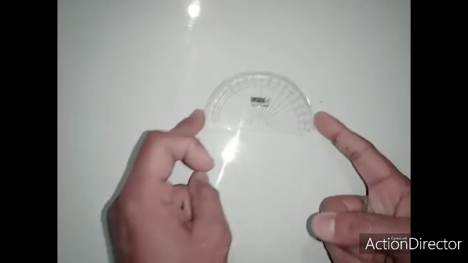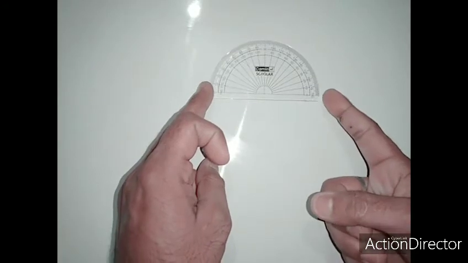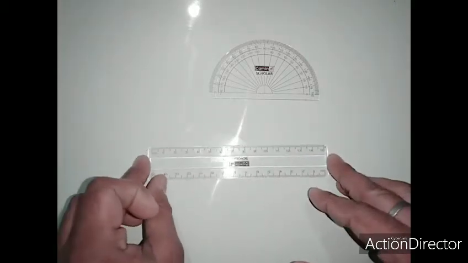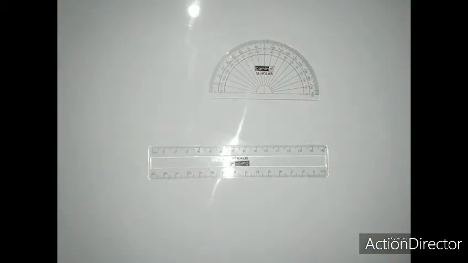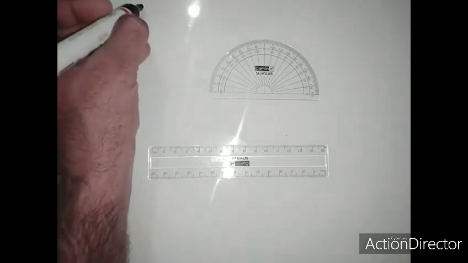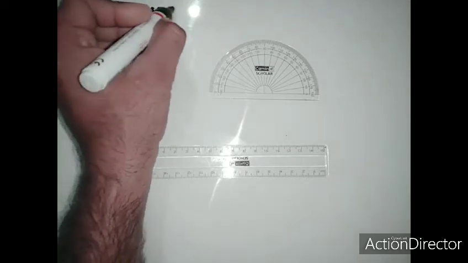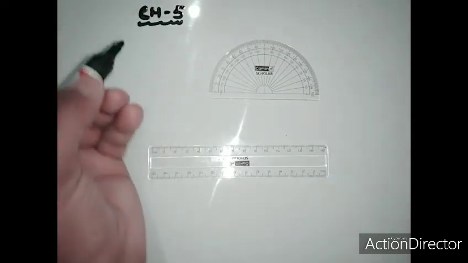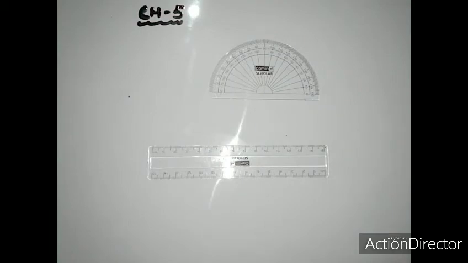And dear students, when we find different angles and the exact degree of an angle, we use this instrument, and this instrument is known as a protractor, right? So all these things are related to your chapter number 5, understanding elementary shapes, right? So this is chapter number 5. Okay, understanding elementary shapes.